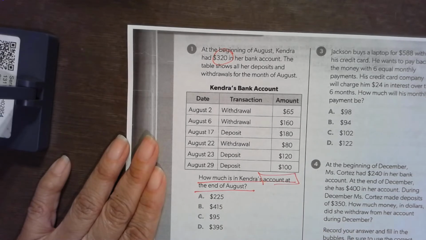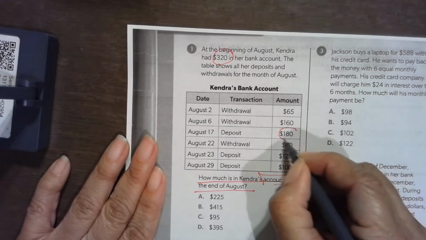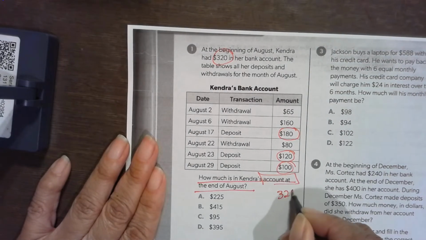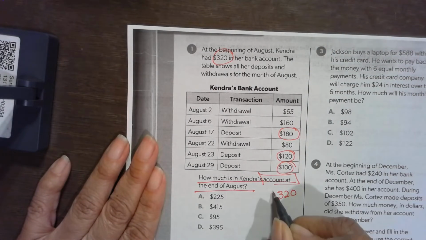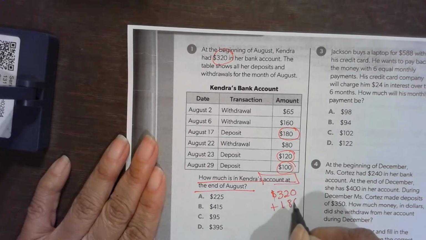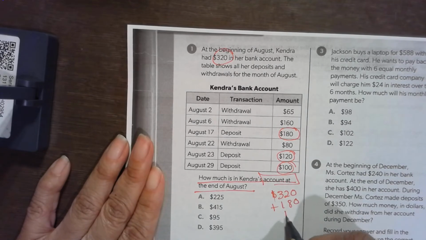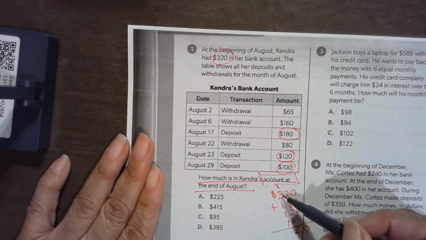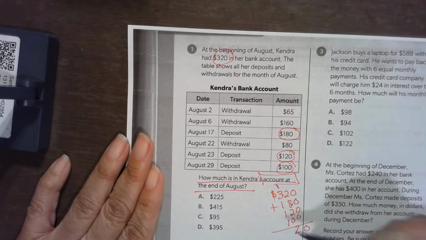So first of all, let's add up the deposits and the starting balance. So she started with $320 plus $180, $120, plus $100. 0, 2 plus 8 is 10, plus 2 is 12. Carry the 1. 1 plus 3 is 4. 5, 6, 7. So she has put in $720.